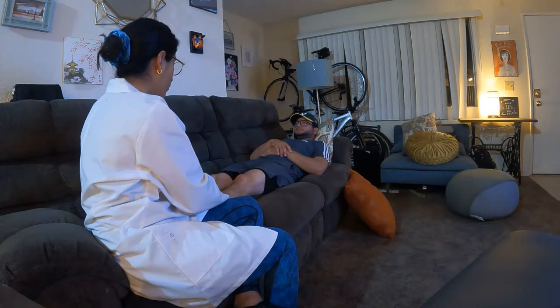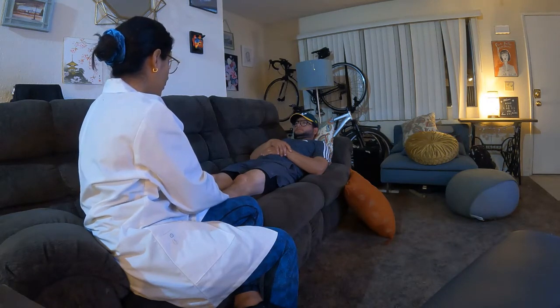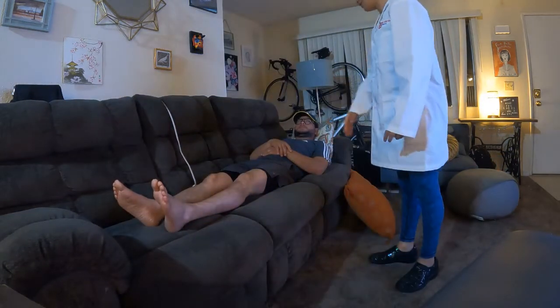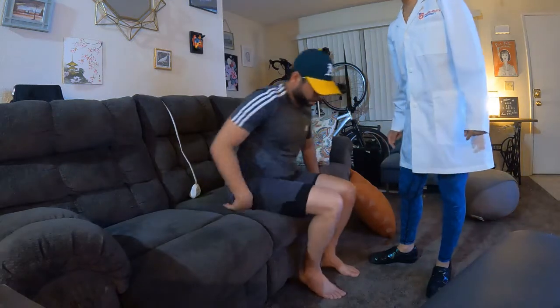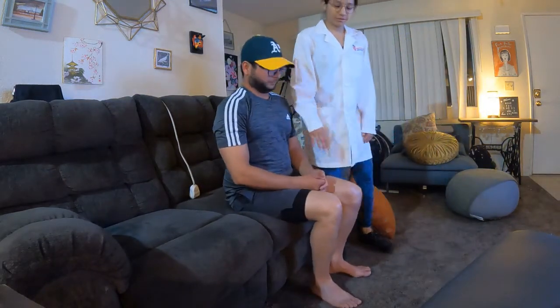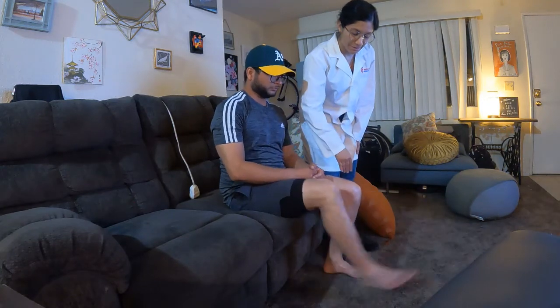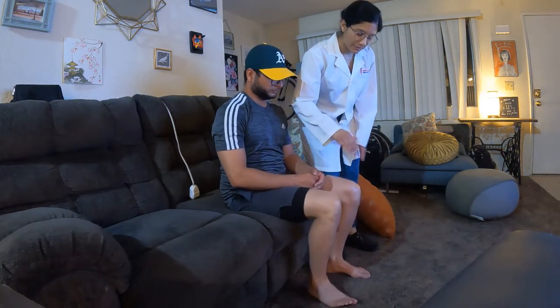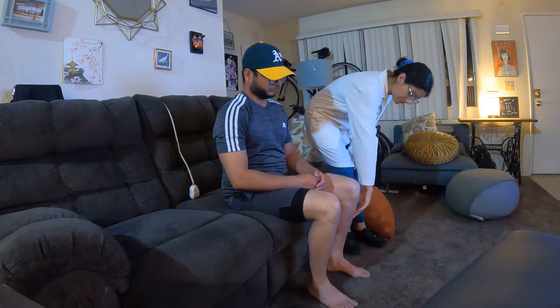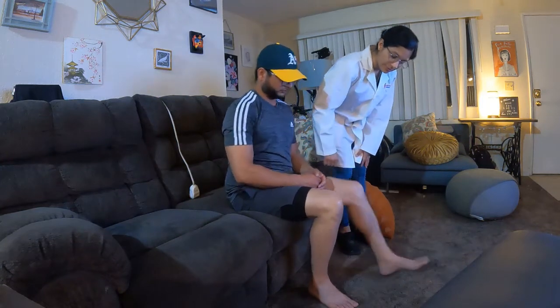And we can do range of motion of the knee. Can you sit down for me, please? So you're going to extend your knee and then let it down, and then the other one. And then you're going to flex, like try to put them like that, and then the other.